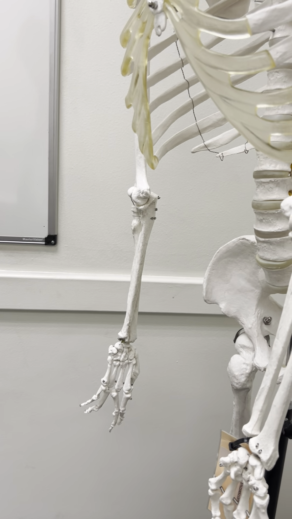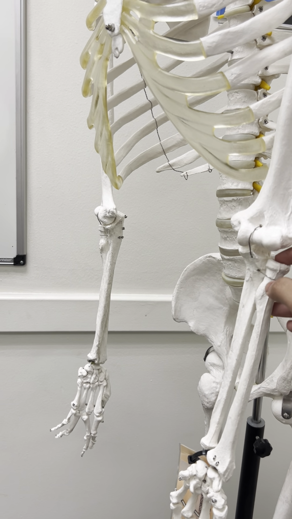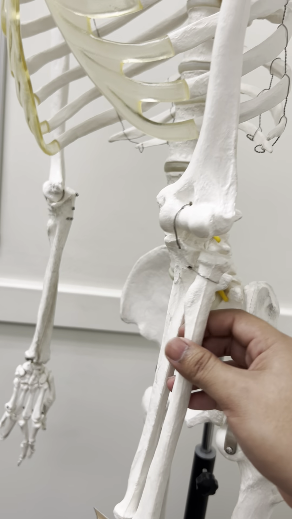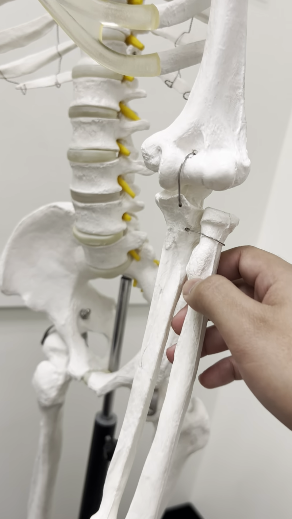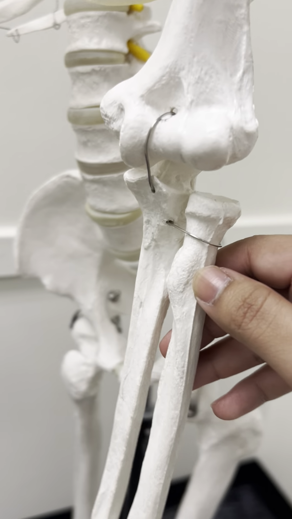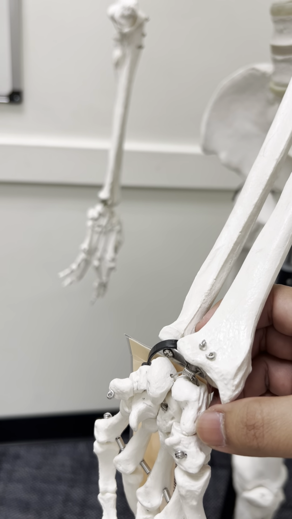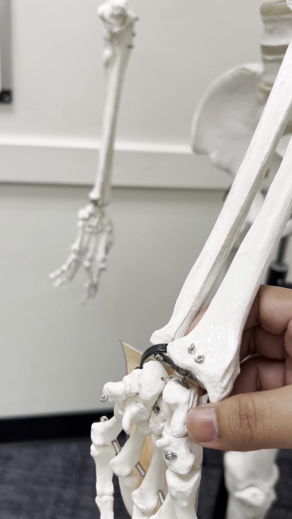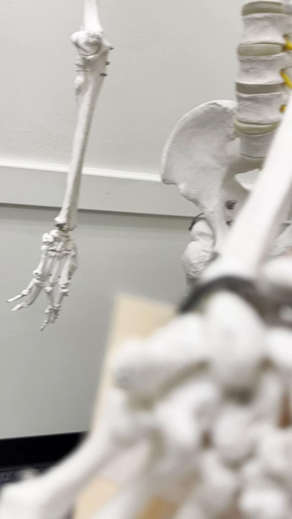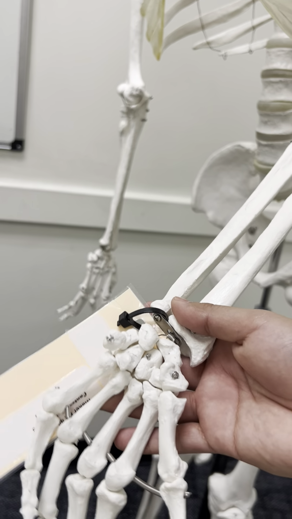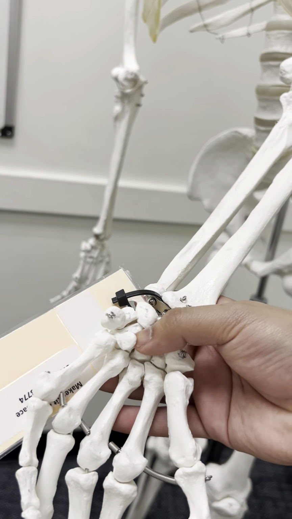What else is there? We've got the head of the radius, we've got the body of the radius, the radial tuberosity. This is just a little thick part coming out. It's on the top. The distal end, we have the styloid process. It's this little stick at the bottom. And then the articular facets, which is down here. That's where you connect to your carpals. These are your carpals.